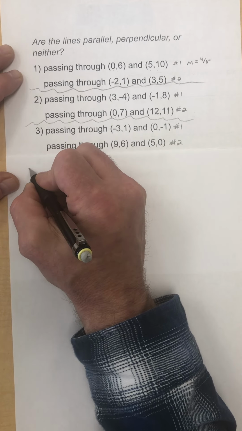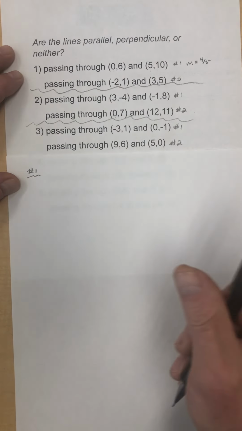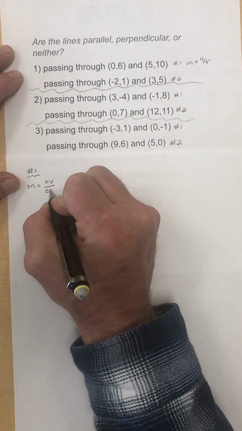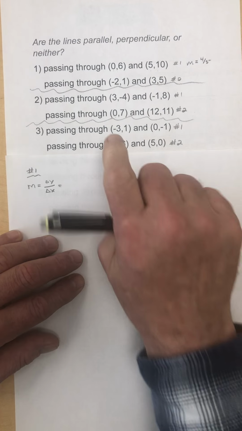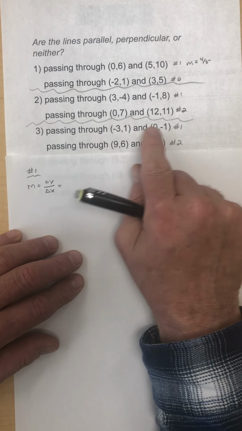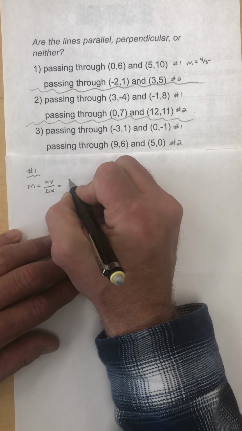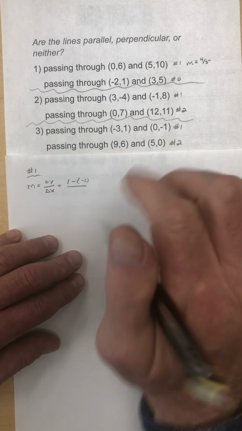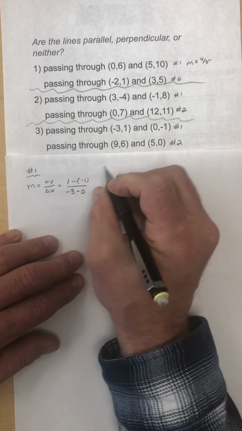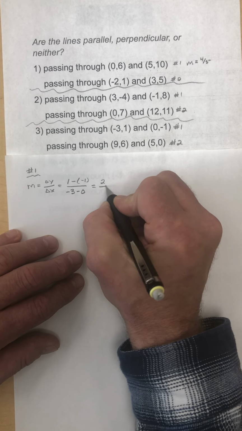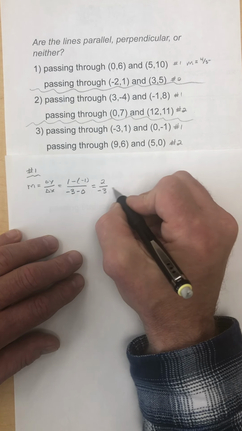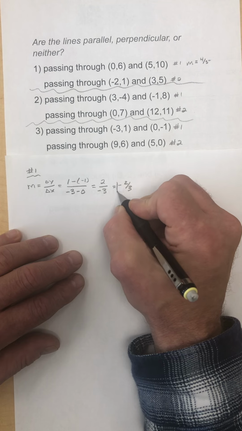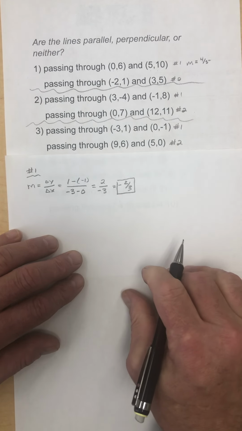If I do the slope of number 1, our slope is delta y over delta x. I'm going to go these coordinates minus these coordinates. So I go 1 minus a -1 for delta y, and delta x would have to be -3 minus 0. So I'm going to get a 2 over -3, and we don't like a negative in the denominator, so we put it up front. So I get a -2/3. The slope of the first line is -2/3.